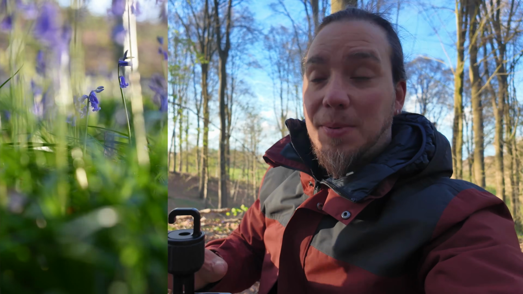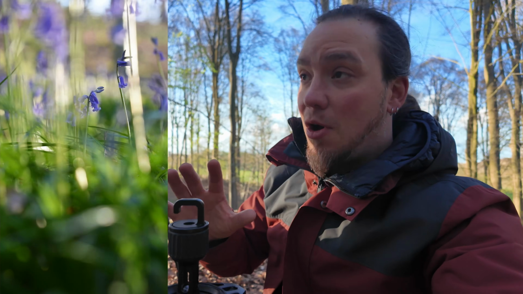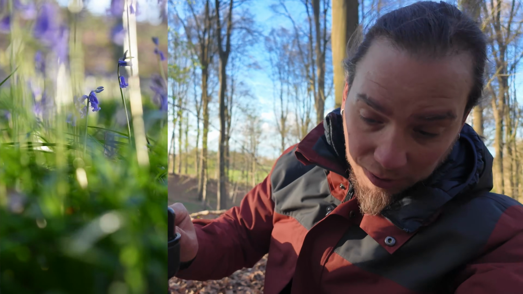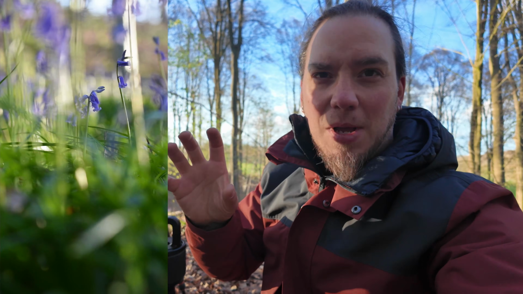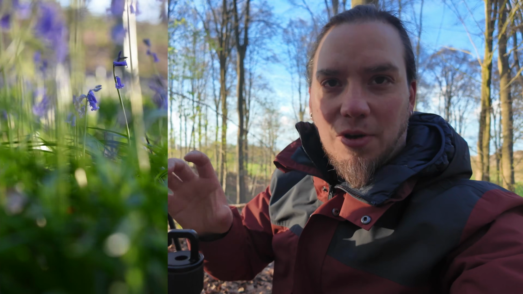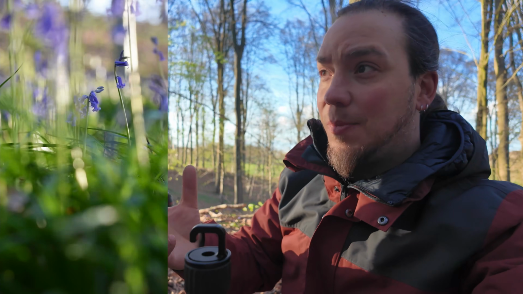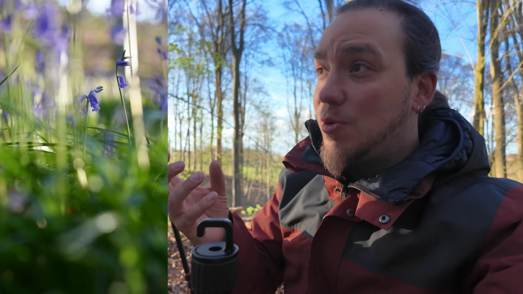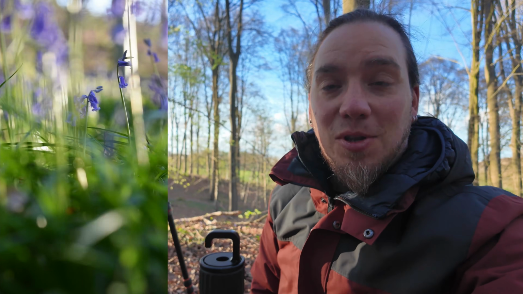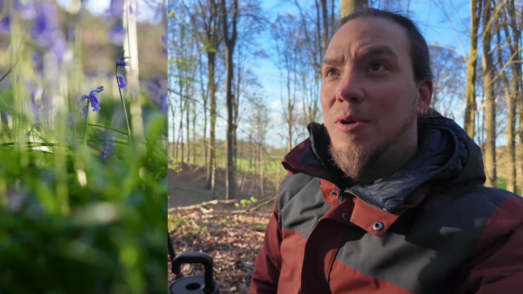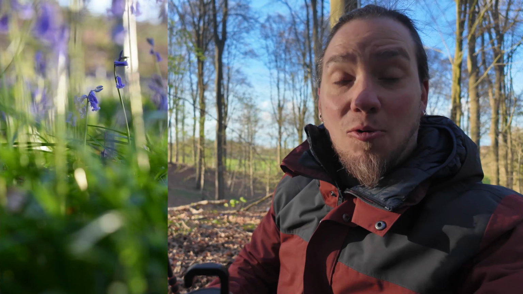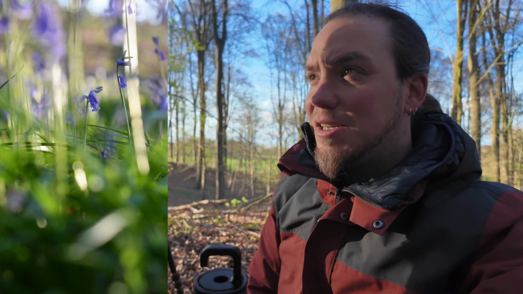With that shallow depth of field, all the bluebells in front are really blurry. The background is blurry, and we start to get some circles of bokeh in this composition. So the bluebell that is in focus really stands out in this beautiful field of bluebells. And I know it's a lot of bluebells. It's only bluebells in this video.